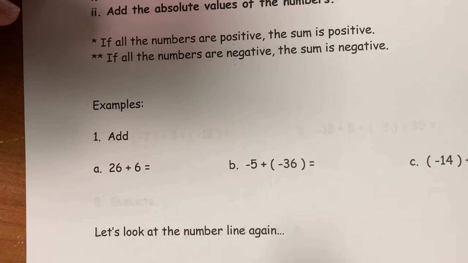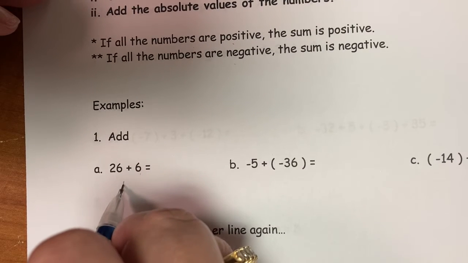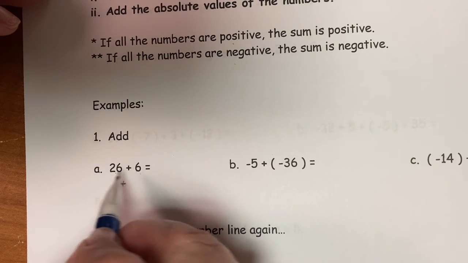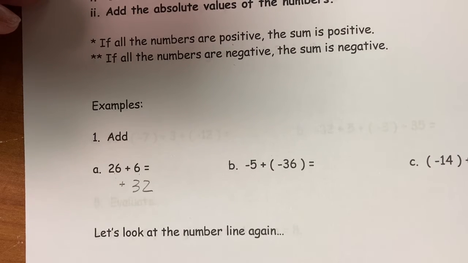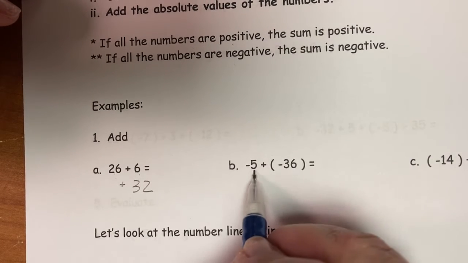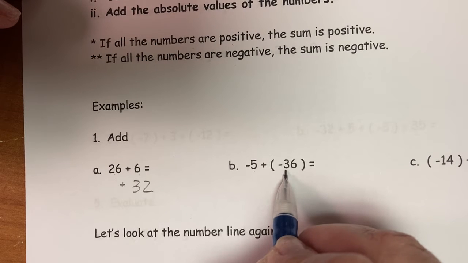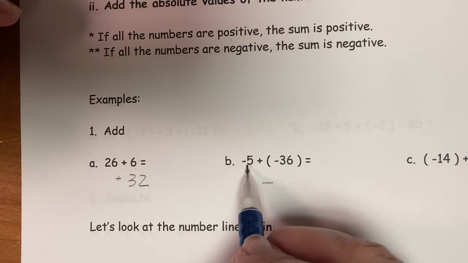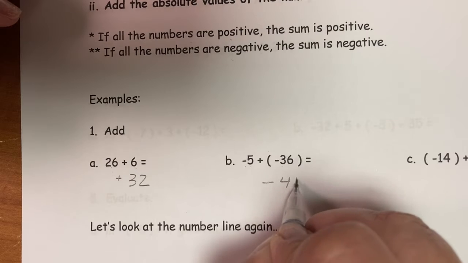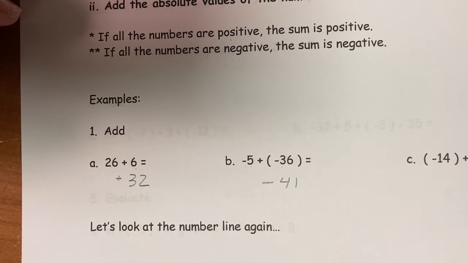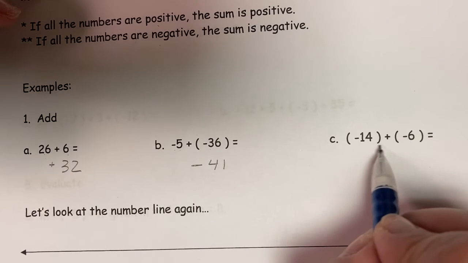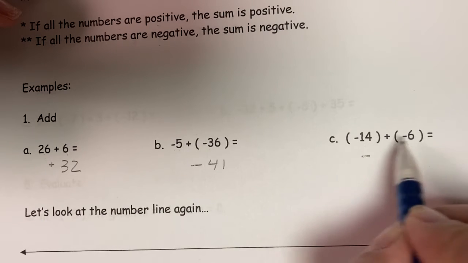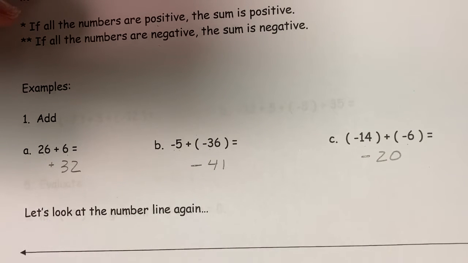So if we look at 1a, my answer is going to be positive. Why? Because these 2 numbers are positive, and when I add their absolute values, 26 and 6 is 32. Here, my answer is going to be negative because both of the values are negative, and I simply add the absolute values. 5 and 36 gives me 41. Over here, we're adding negative 14 and negative 6, so my answer is going to be negative. And if I add the absolute values, 14 and 6, I'm going to get 20.